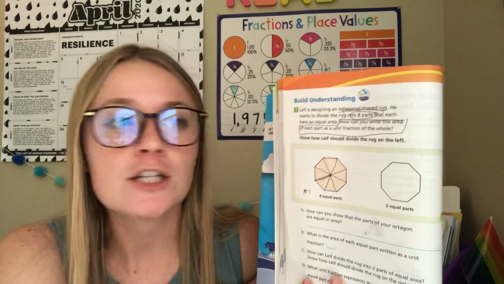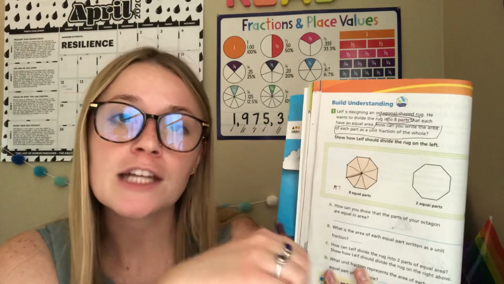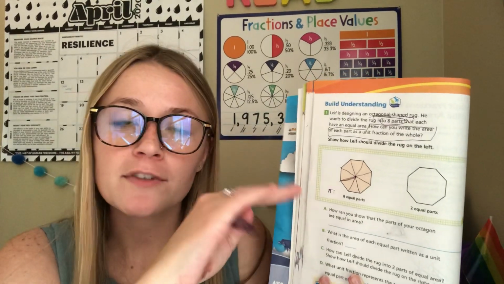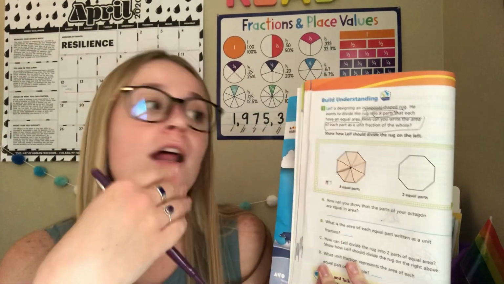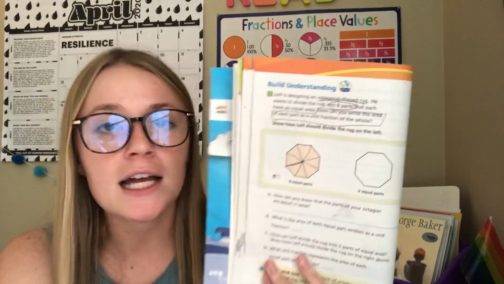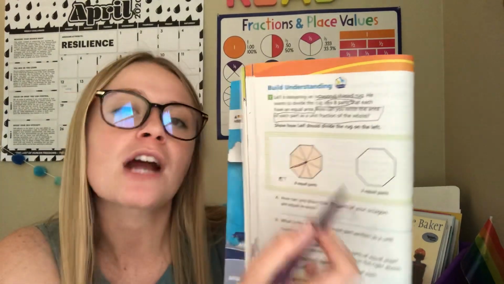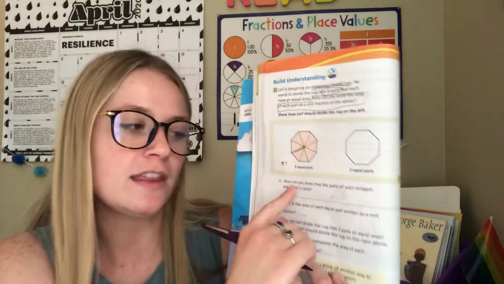But what we do for shapes like trapezoids and octagons is we could trace it, cut each part out, and lay them on top of each other, and that would show that they're all the same. Okay, I know they're all the same because I did the same cut for every part. So that's what you would write there, right here.